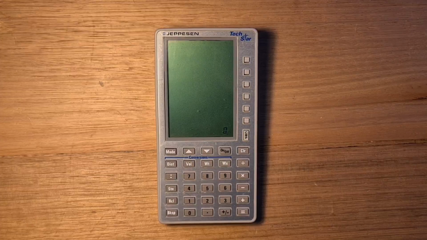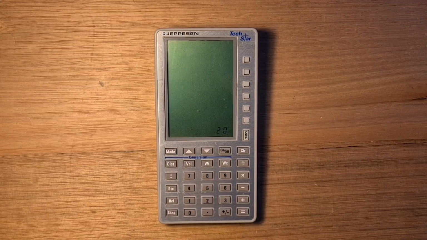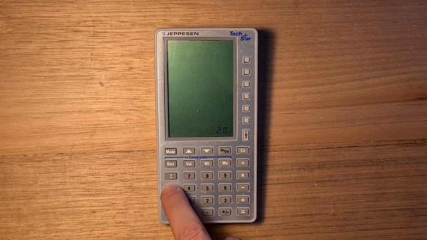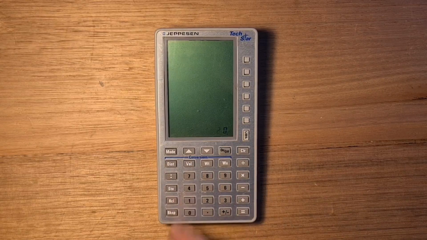And the TechStar supports basic arithmetic, so if I enter 2 plus 3 times 4 and then hit equals, I will get 20. So it doesn't support order of operations, but you can store and recall numbers from one of 6 unnumbered registers. So to store 20 into register 1, I just hit store 1, and then I can hit recall 1 to retrieve that number back.